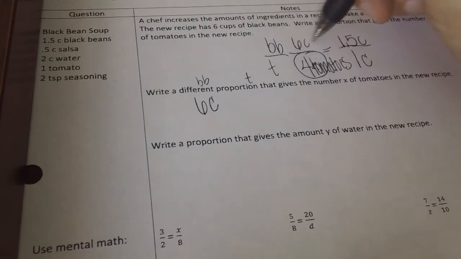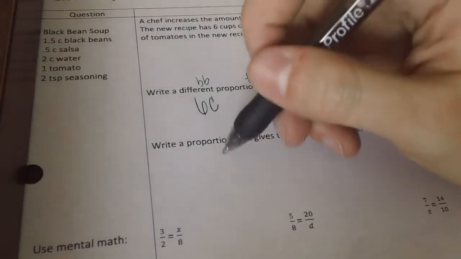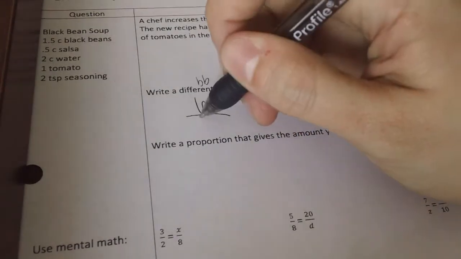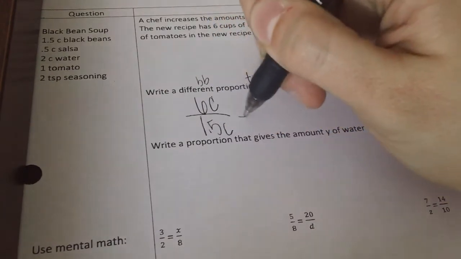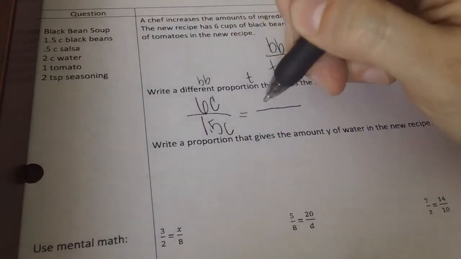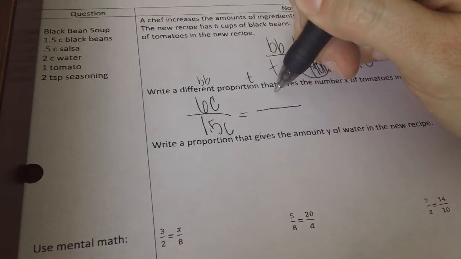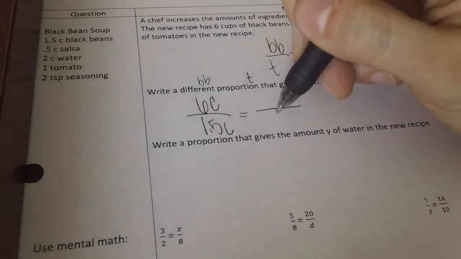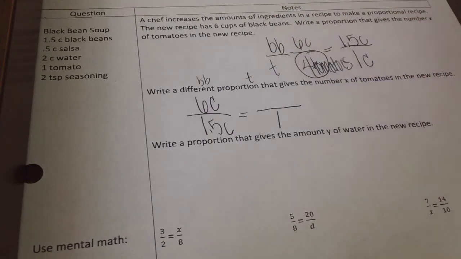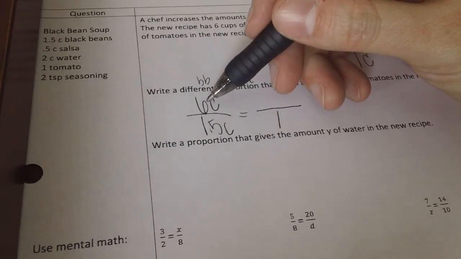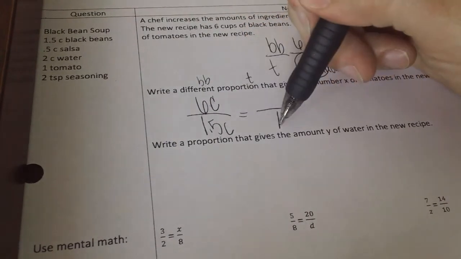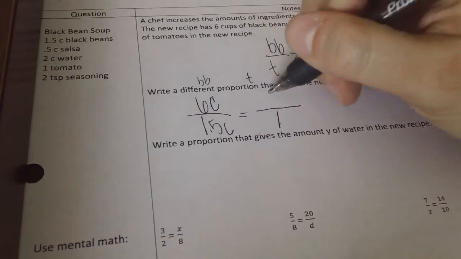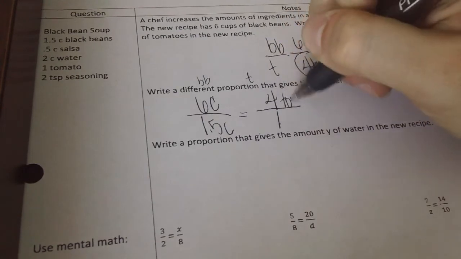So here I had black beans going across. Here I could have black beans going down from 6 cups to 1.5 cups. And in the new recipe, I don't know how many tomatoes there are, but in the original recipe there was 1 tomato. So here, to solve, I would do 6 times 1 is 6, divided by 1.5 is again 4 tomatoes.